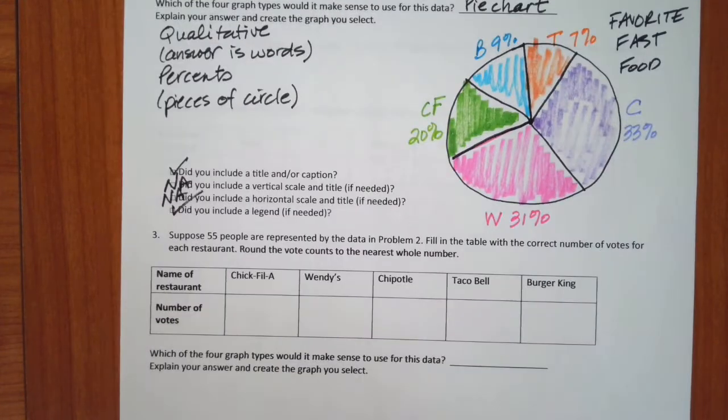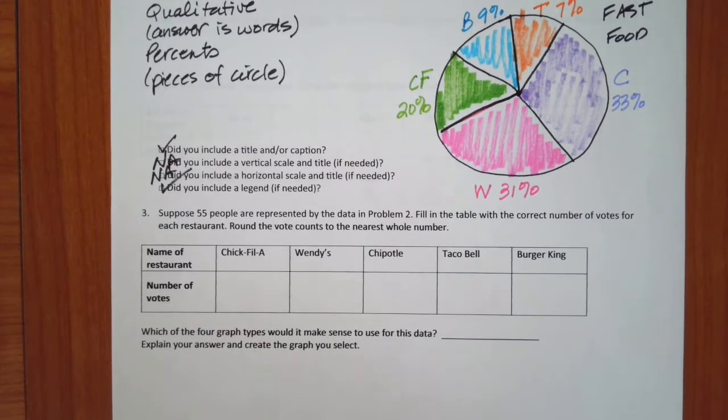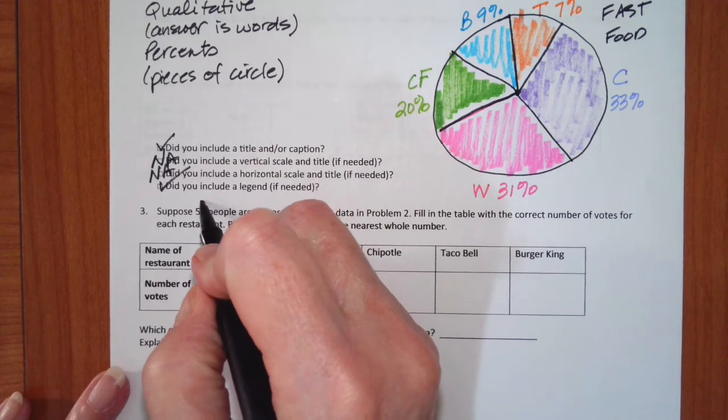Okay. All right, now it says suppose 55 people are represented in this data set, and we want to fill out the table with the correct number of votes for each restaurant. Round the vote counts to the nearest whole number. Okay. All right. So now we have a total number of people.